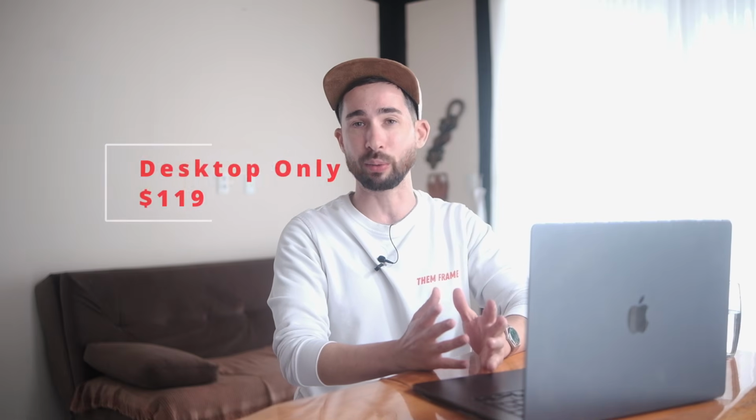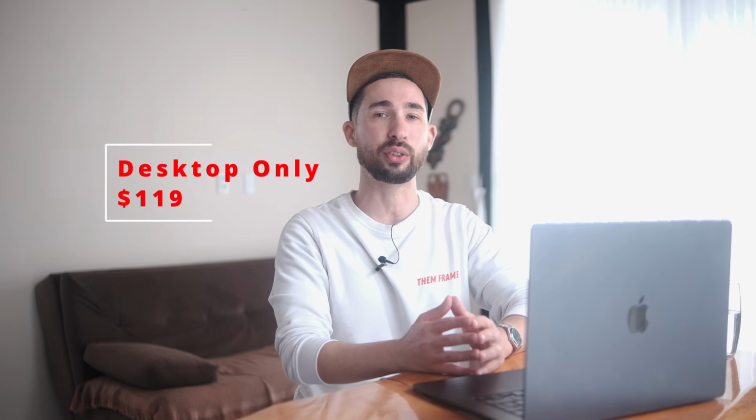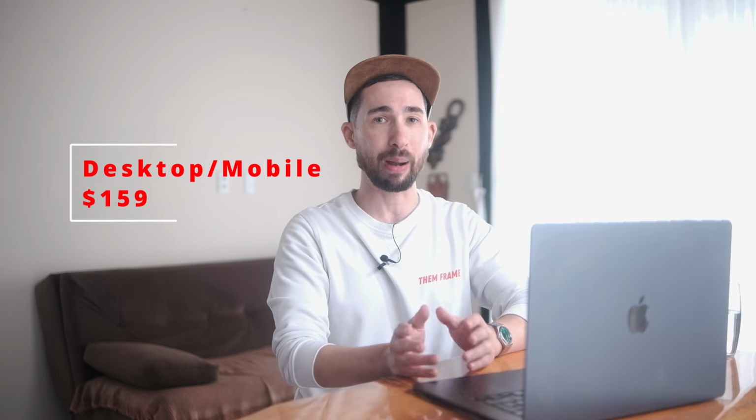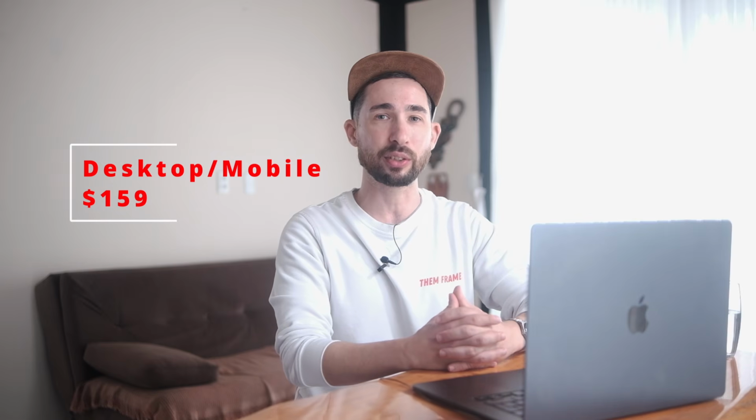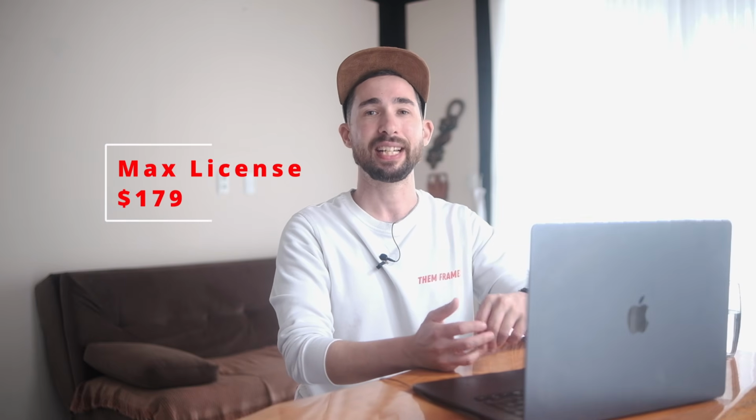Now, Luminar Neo doesn't offer a subscription model. It offers perpetual licenses. If you don't know what that means, it means you pay once and it's yours to own forever. And you've got three options. You've got the desktop only license, which costs $119. So that's just the desktop app. You've got the cross-platform license, which gets you desktop and mobile. That costs $159. And then you've got the max license. So you get mobile, desktop, and access to Luminar Neo's creative library, which gives you more LUTs, more presets, more educational tools, and that costs $179. I would say the sweet spot, if you're cross-platforming, get that one at $159, but all of them are great.